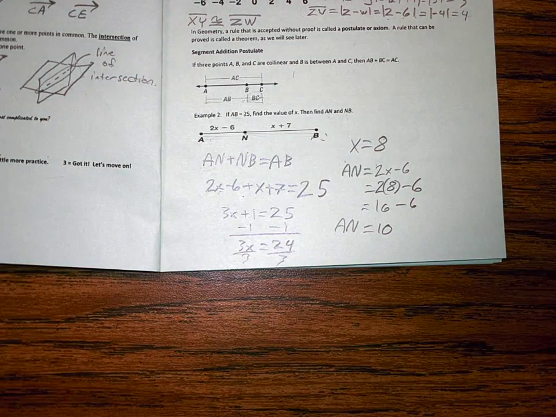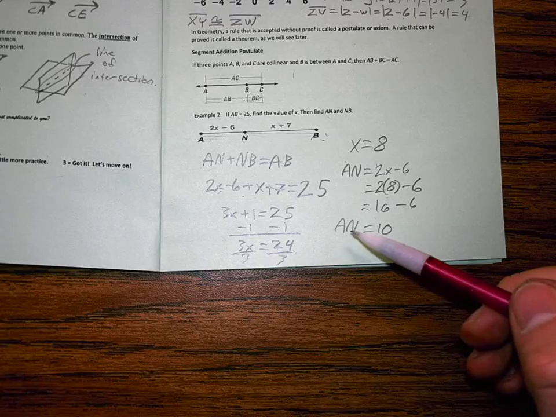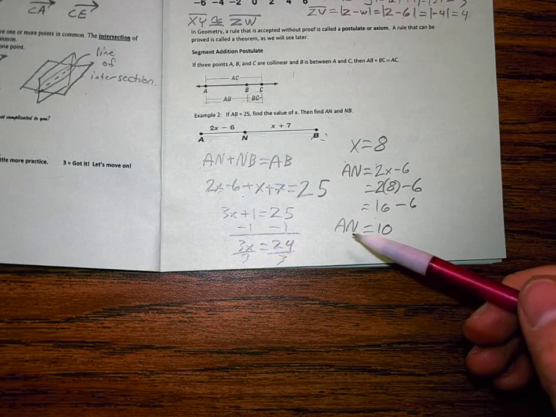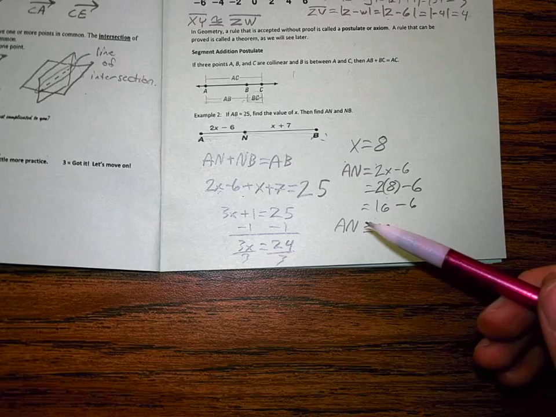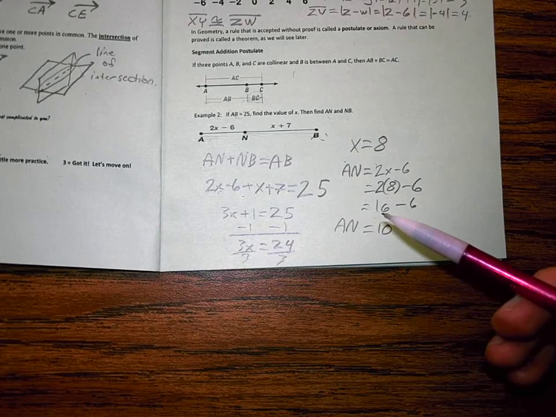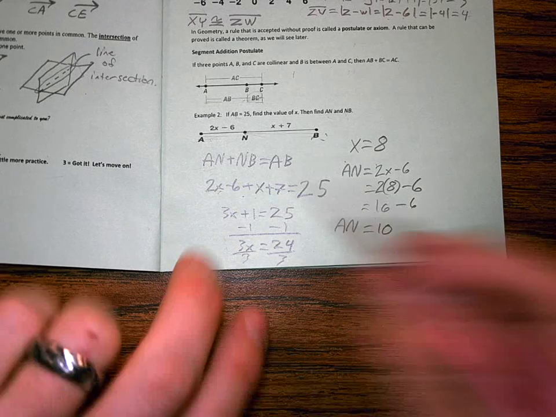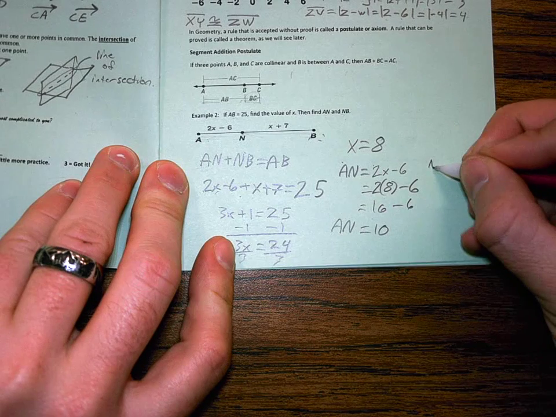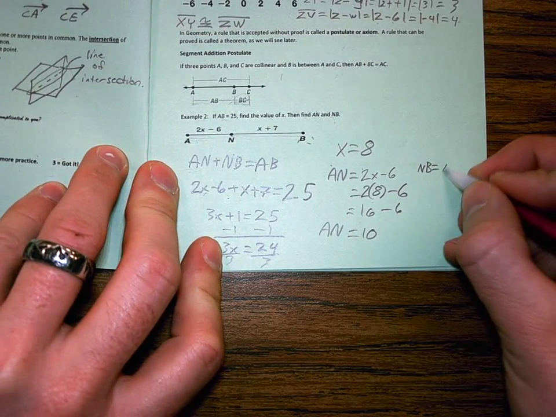Any thoughts to why I'm not writing the line over AN? Because it's a value. I am talking about the length of AN. I am not talking about the segment. When we start talking about a length, you don't write the line on the top. Okay, now the same thing for NB. The length of NB is equal to x plus 7.